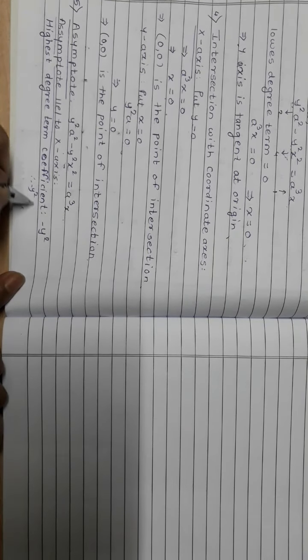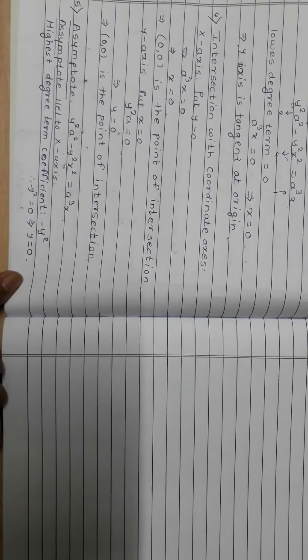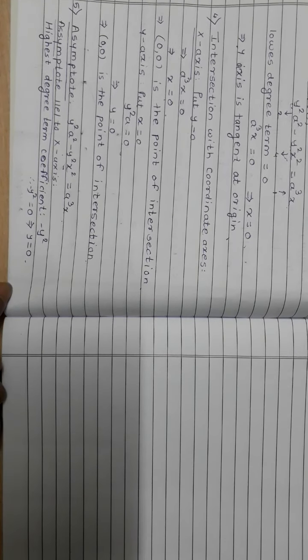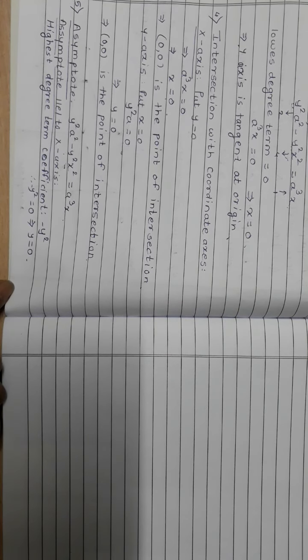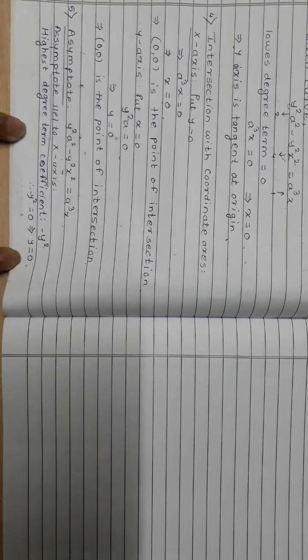Take minus y squared equal to 0. So y equal to 0 is an asymptote parallel to the x-axis, and that is the x-axis itself, right? So one asymptote we got from here.